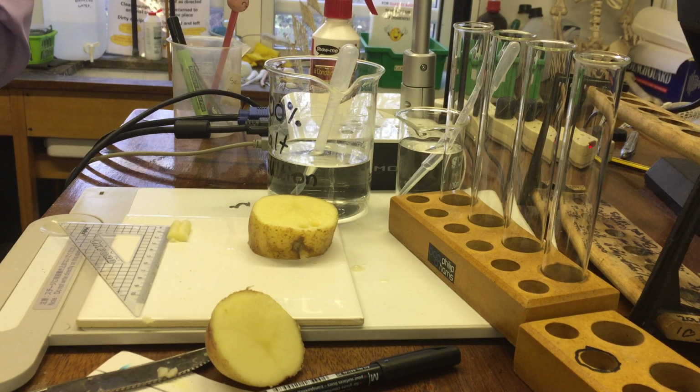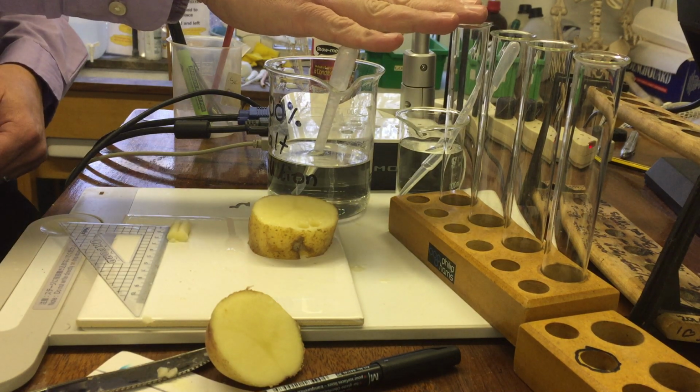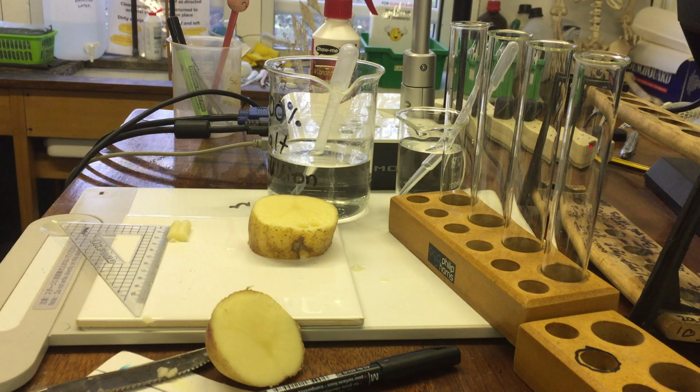The other person's job is to prepare the solutions. So in the first tube it's going to be easy. We're going to do 20 millilitres. That, by the way, is another controlled variable, isn't it? The same volume of liquid each time. So we're going to have 20 mils of water in the first one. In the second one, we're going to have 5 mils of salt solution and 15 mils of water.